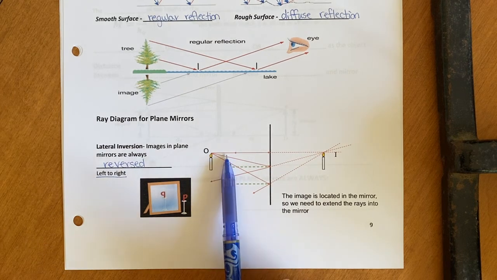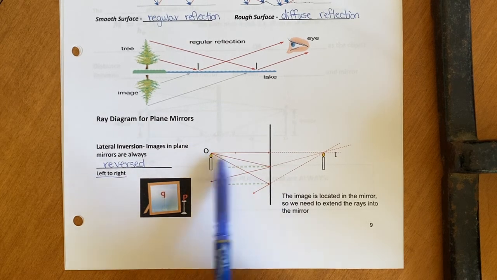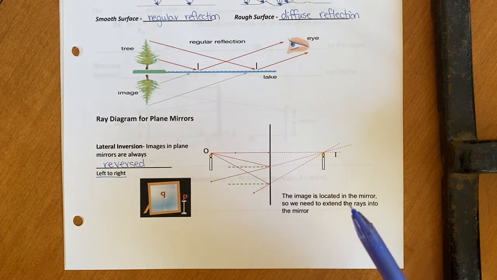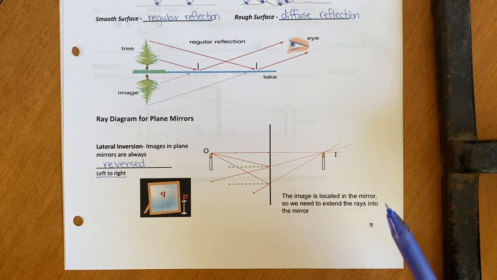So, images in plane mirrors. If you're trying to find any image in a plane mirror, we usually always want to have three lines of evidence. It's similar to writing an essay. If you were to write an essay, you want to have three lines of evidence that support your thesis.